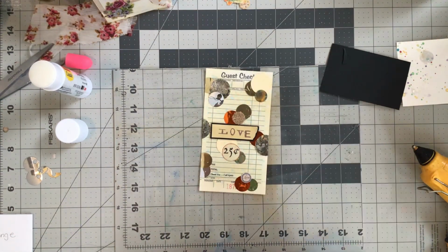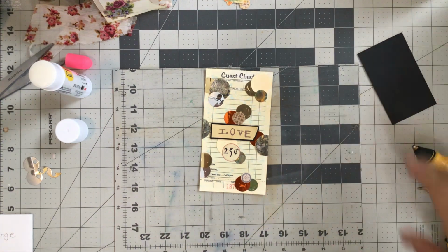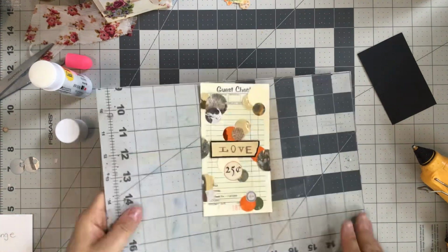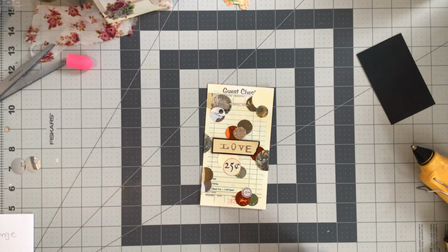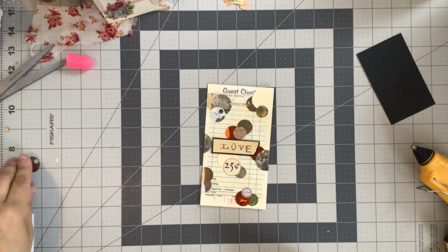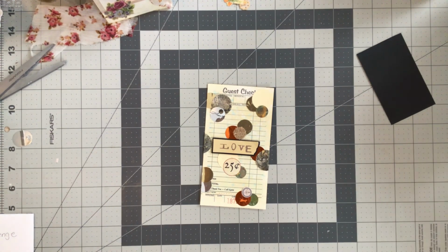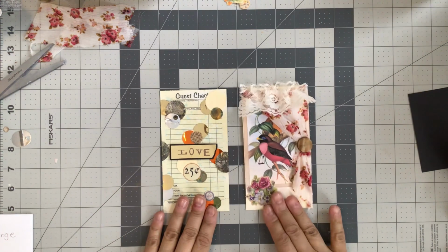How is that? What do you think, guys? I think it's cute. Very cute. All right, let me move all this good stuff out of the way so we can get a better view of our makes. All right, here we go.